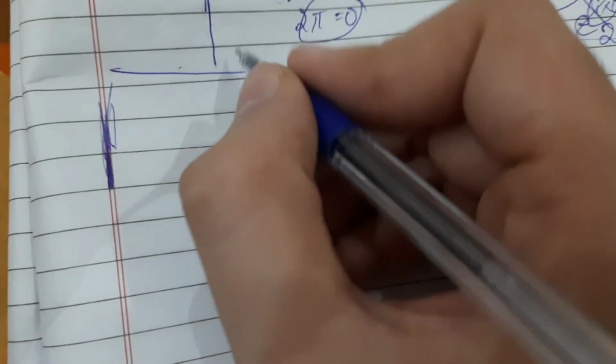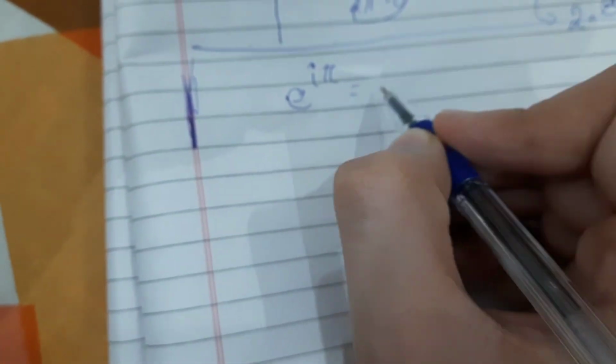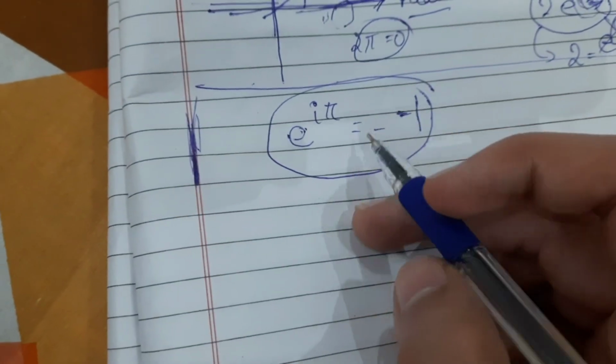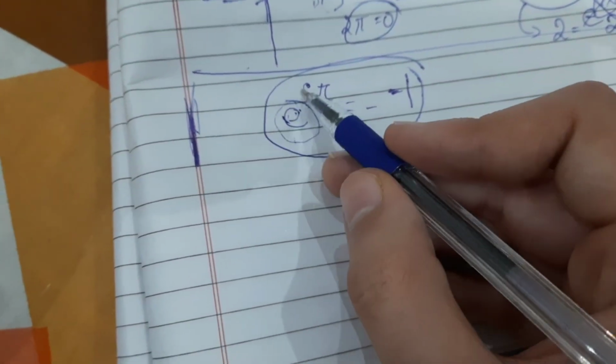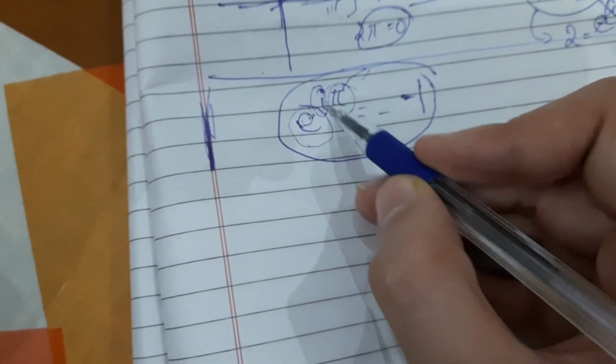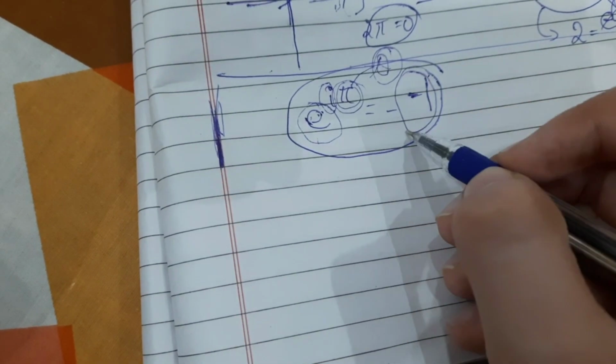But before leaving, I just want to talk to you about a thing that is quite interesting. You may have heard: what is the most amazing equation of maths? That is e raised to the power i pi equals minus 1. This is the most amazing equation of maths. But why is this the most amazing one? Because it contains e, that is from logarithms, i, that is from complex numbers, pi, that is an irrational number and also represents angles, and minus 1, that is an integer.